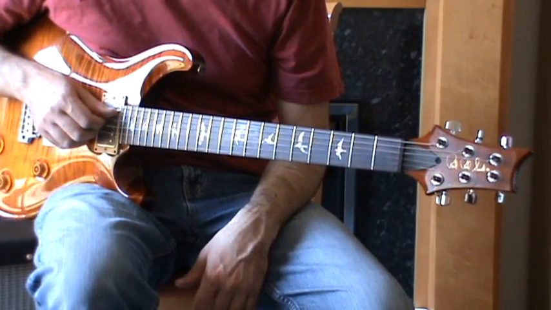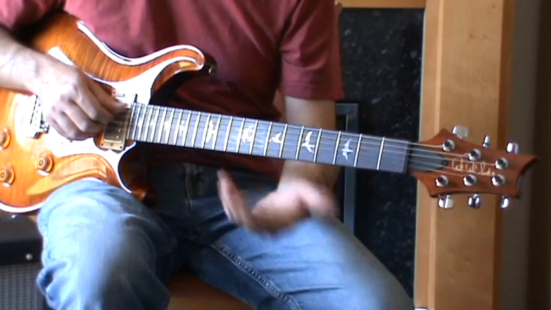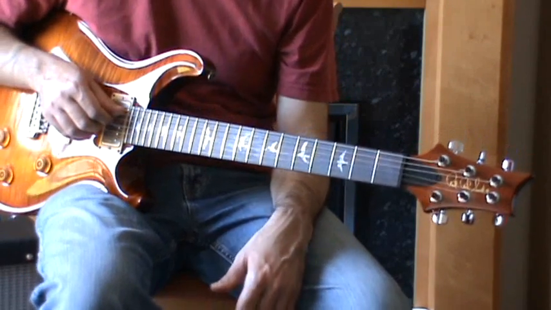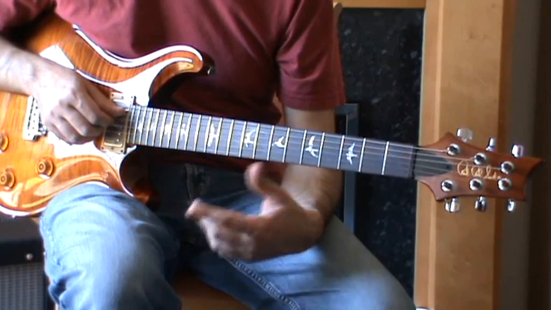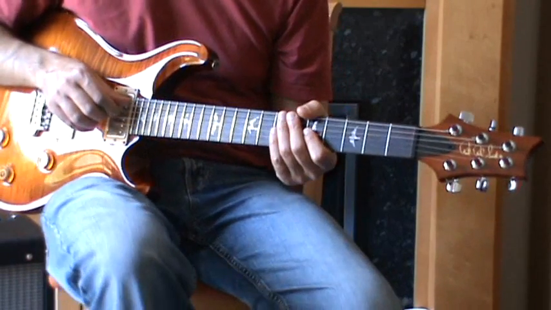So I will just make an example of resolving with the diminished scale. Of course, here we're talking C altered and C diminished half step, whole step.